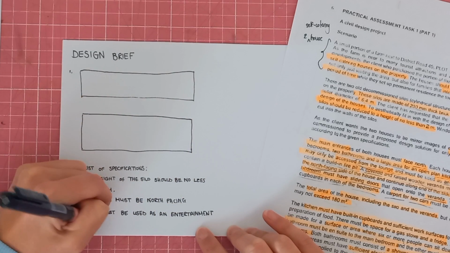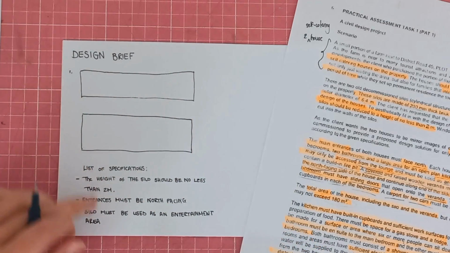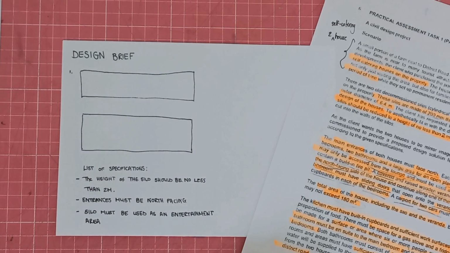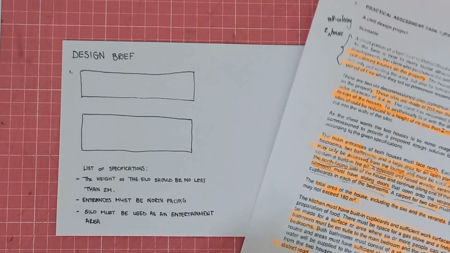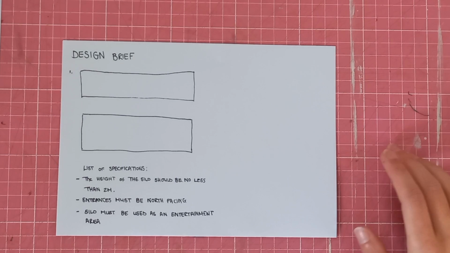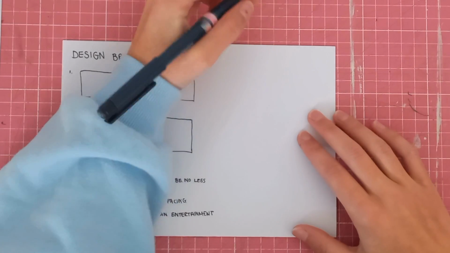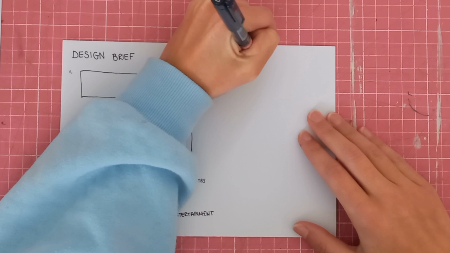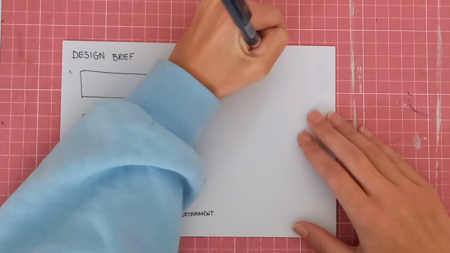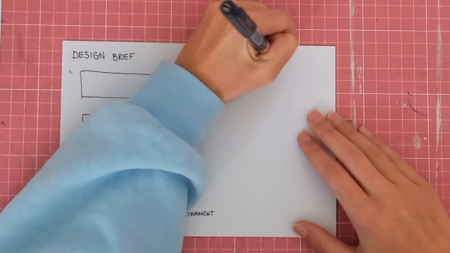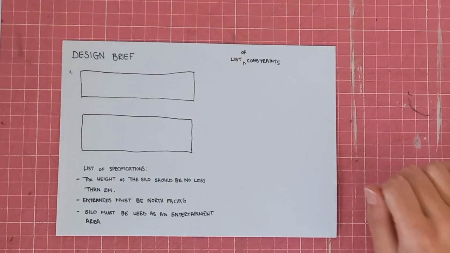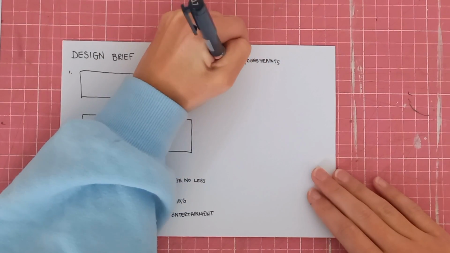Okay, so this is kind of just to give you an idea of what is expected from you. A list of constraints would obviously be the next thing you need to do, and you guys have to provide 3. So we would say here, list of constraints. Don't do what I'm doing. Obviously make sure that yours is nicely laid out. So you'd have a list of constraints.